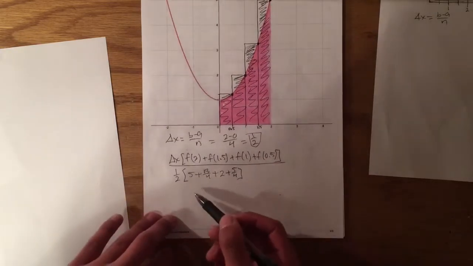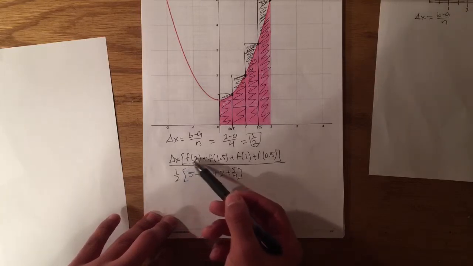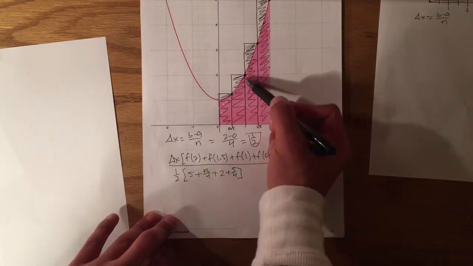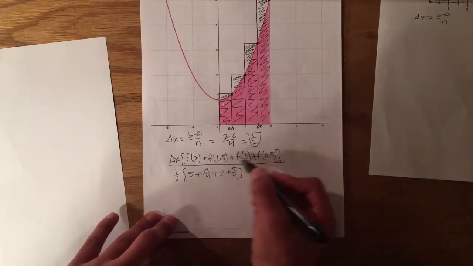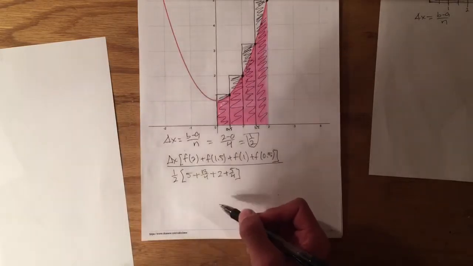Now with this, you have your delta x and all the points added up to get an area that you can estimate.